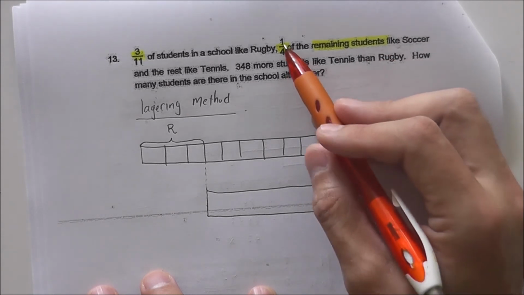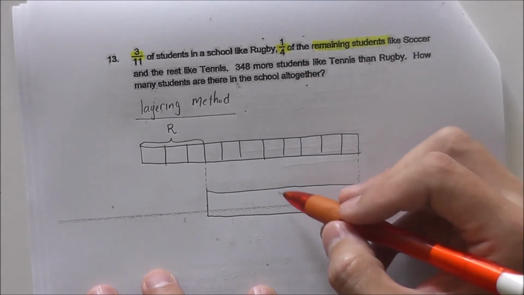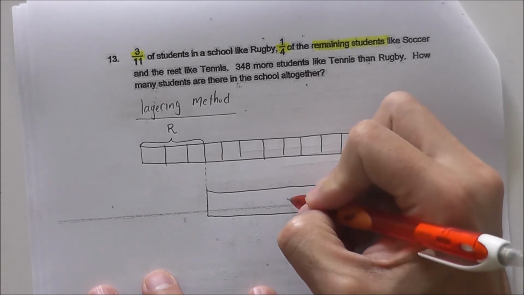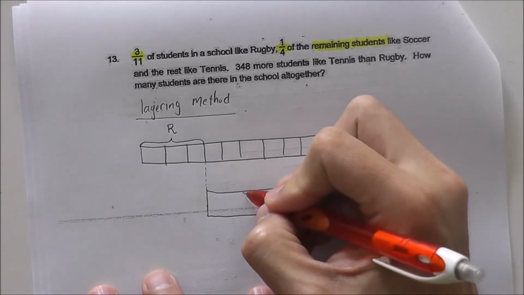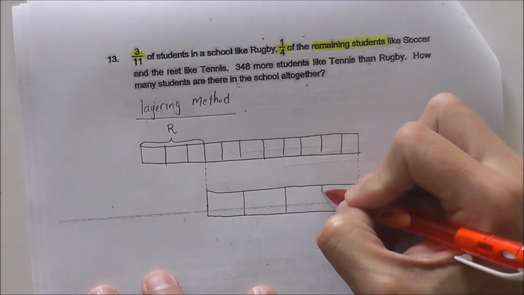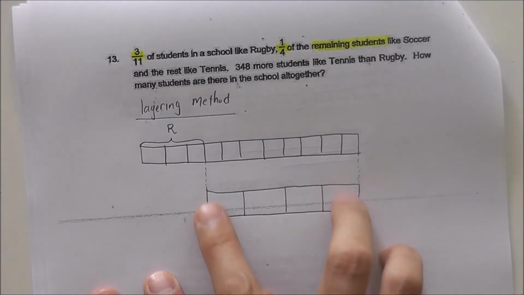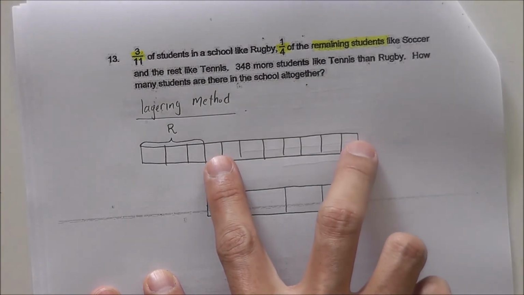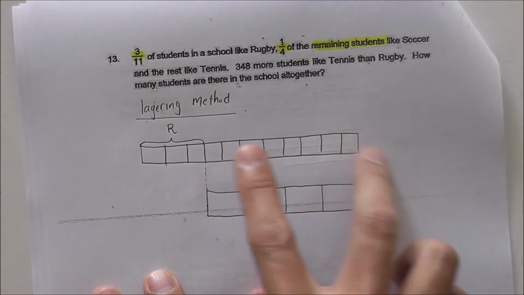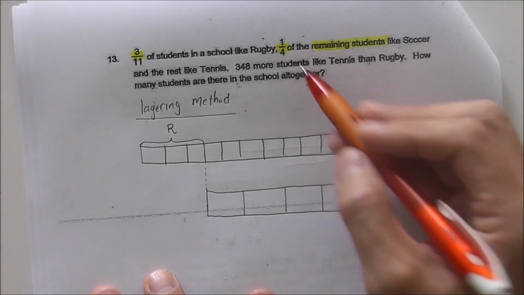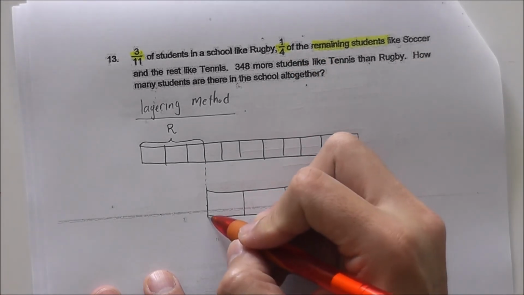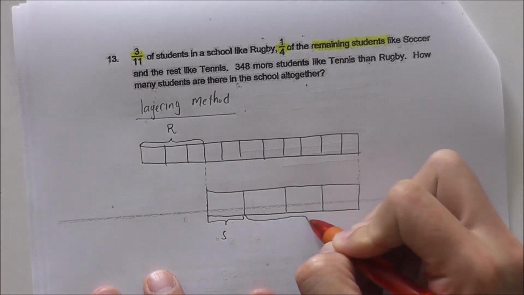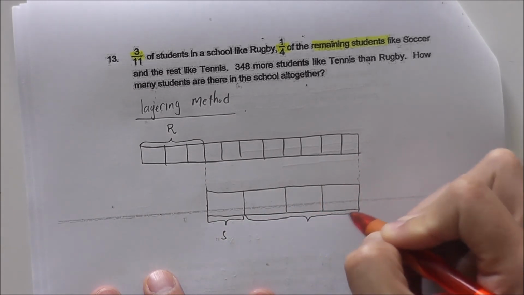And can you see 1/4? This remaining part, I have to divide it into 4. So it goes like this. And this versus this, they are the same. So this 4 units is the same as these 8 smaller units here. So 1/4 of the remaining students like soccer. So this is soccer, and the rest like tennis.